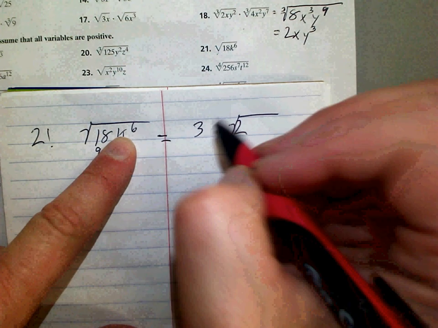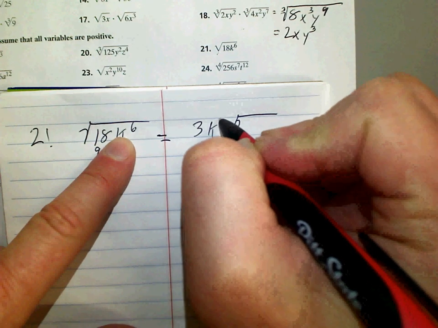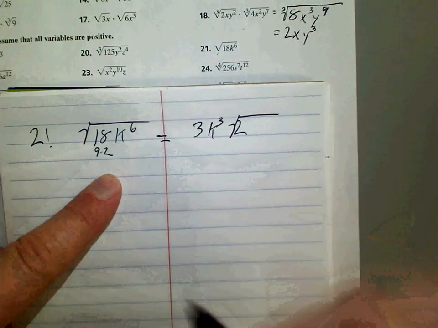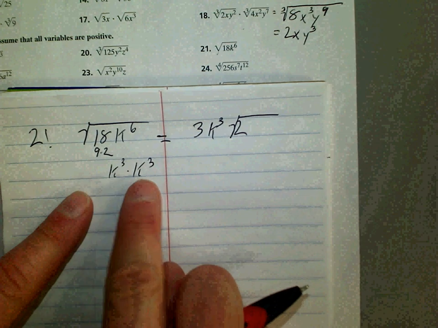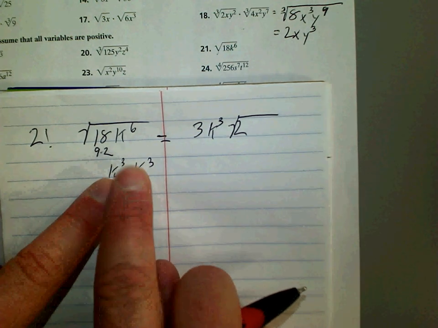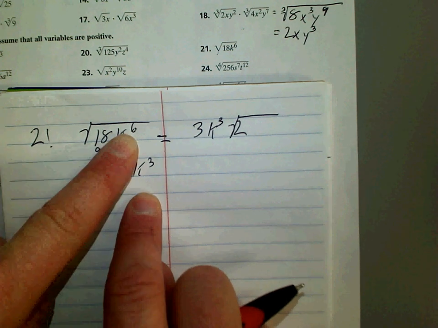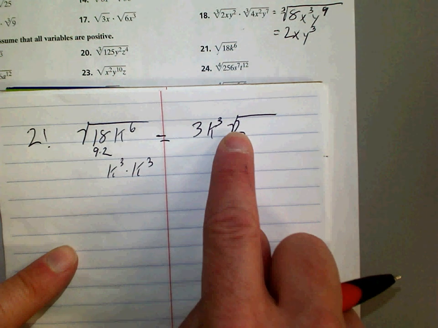So we are going to say that the square root of k to the 6 is k to the third, right? That is because k to the third times k to the third, that is the root, the square root, something that can be multiplied times itself, can make k to the 6. So yes, that is our answer for 21.